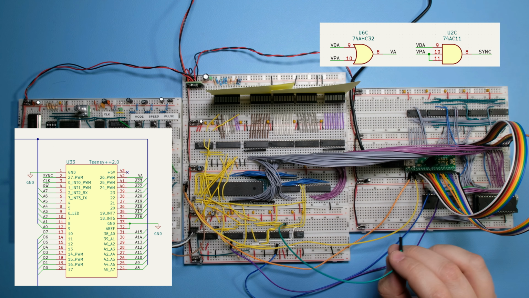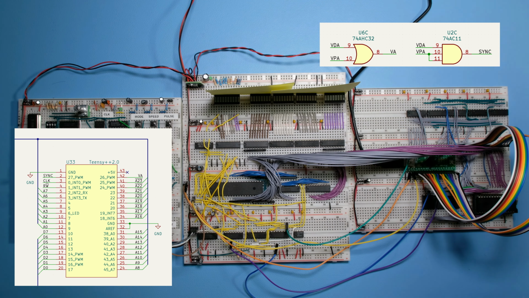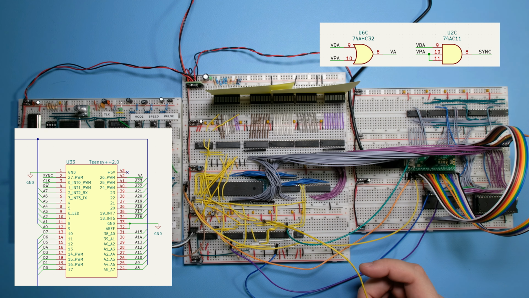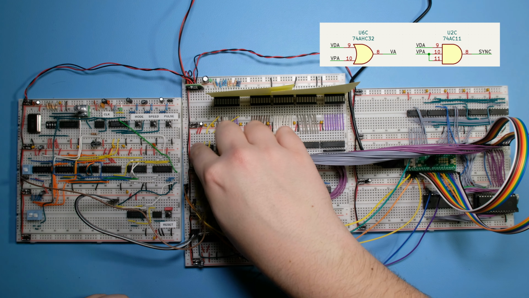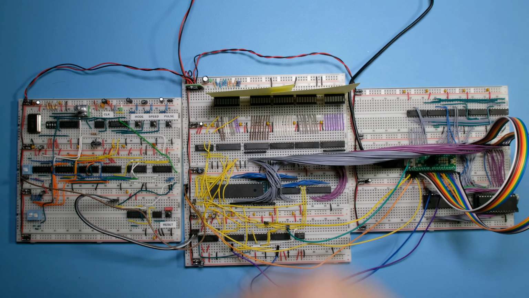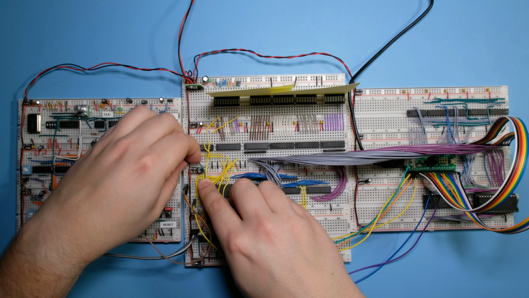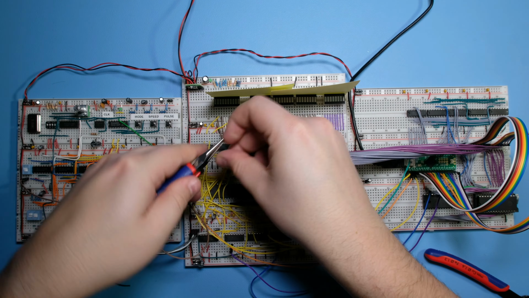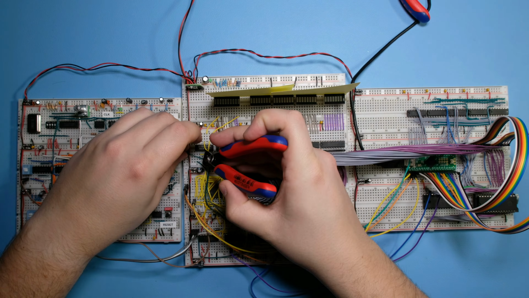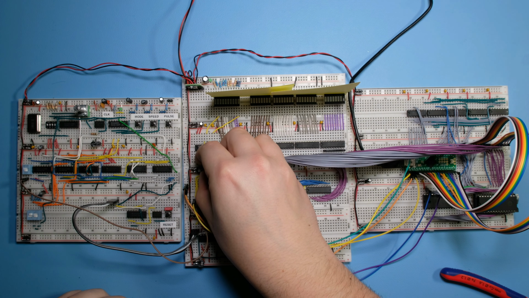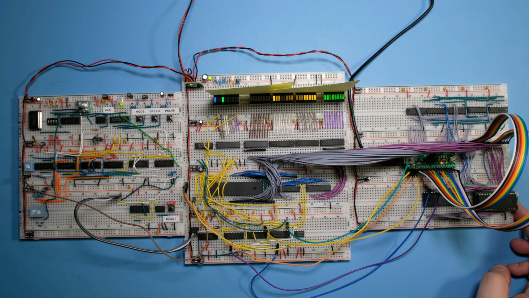So this is our valid address signal, which goes to pin 42 of the Arduino. And this is our sync signal, which goes to pin 2. And we also need to send them back to the debug module here. So this is the sync. And this is VA.